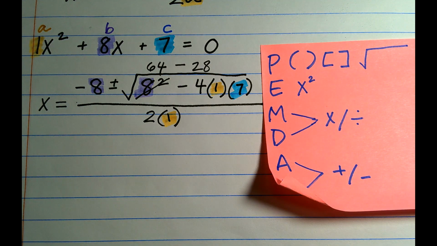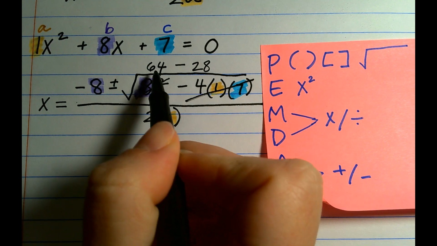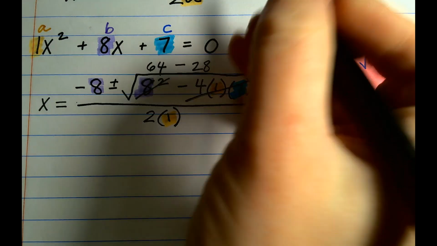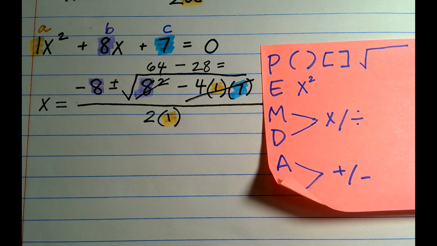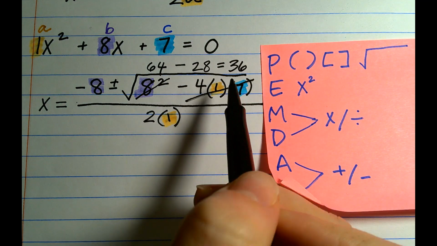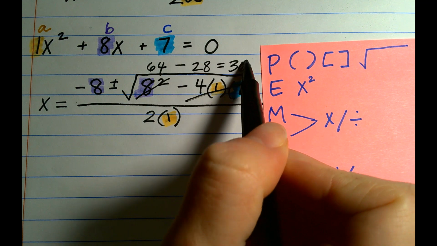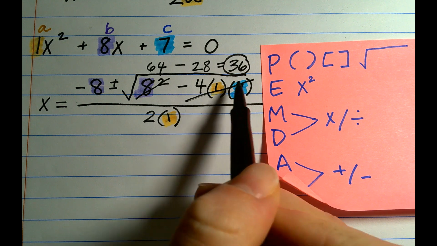Okay. So I have now under my square root, this should be 64 minus 28. And what does that equal? 36. Okay. So 36 is what's going to go under my square root. Is everyone following that?